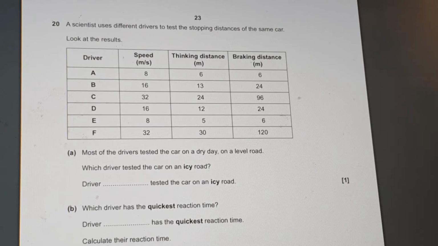Okay, so a scientist uses different drivers to test the stopping distance of the same car. Look at the results. The question is, most of the drivers tested the car on a dry day on a level road. Which driver tested the car on an icy road? Because it's icy, the brake will be slippery, so the braking distance will be longer, and it looks like it is F because that's the longest distance. If you look at the braking distance, that's 120. So driver F tested the car on an icy road.